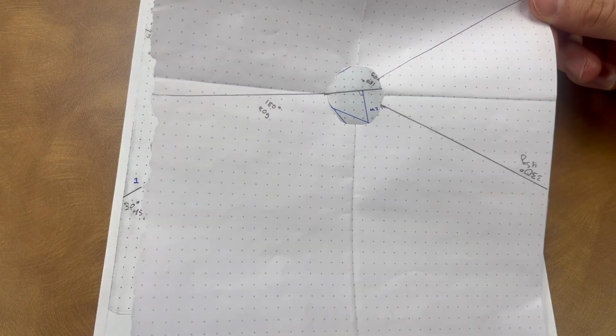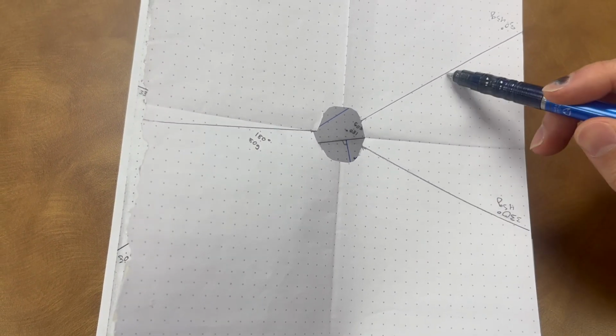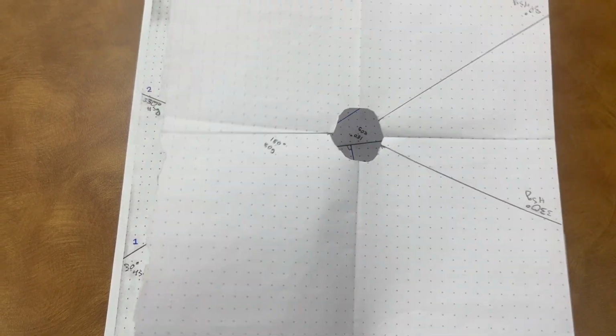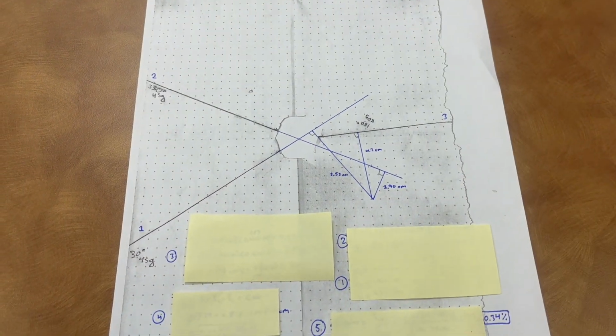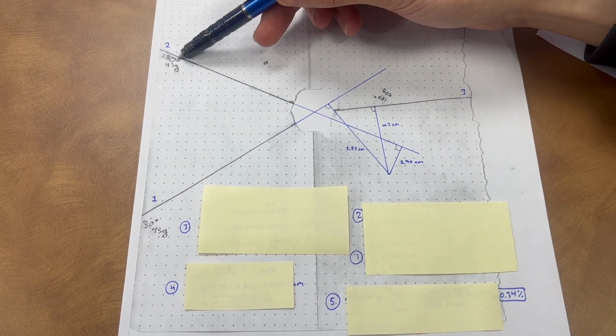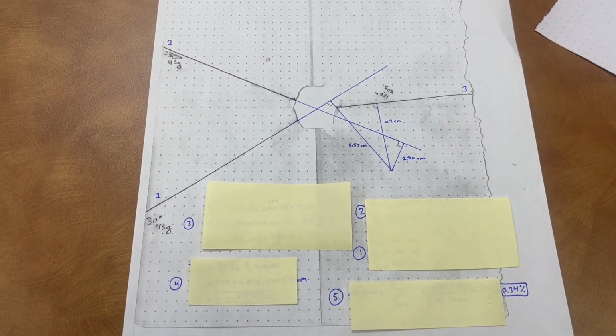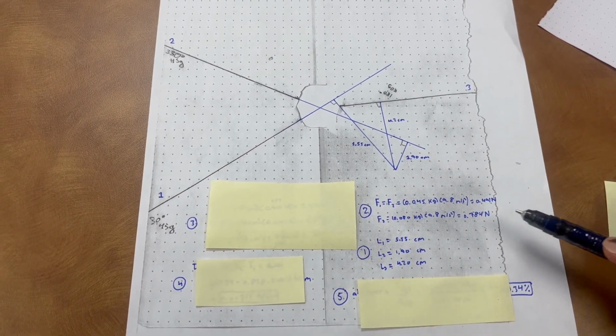On your sheet of paper, you should have drawn lines along the direction of the strings. These represent the force vectors. Make copies of this page for each lab participant. Also make sure that you have the corresponding mass for each force next to its line and calculate the force due to gravity, which is mass times the acceleration due to gravity.